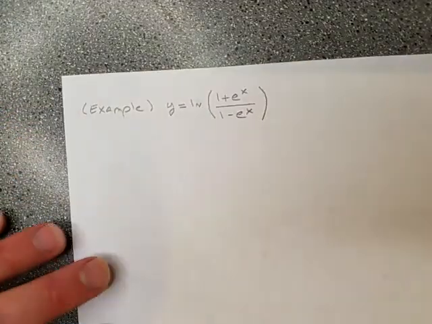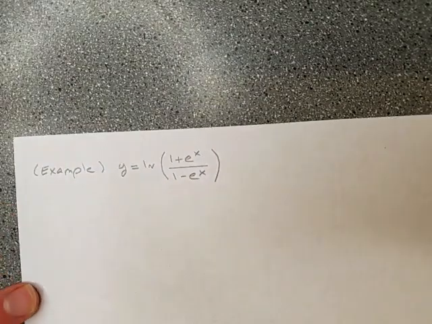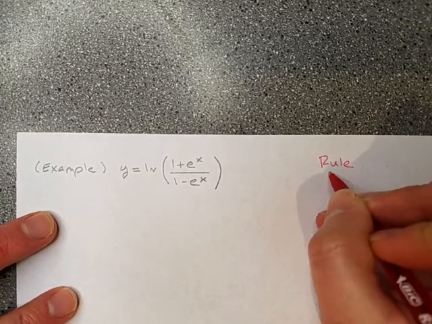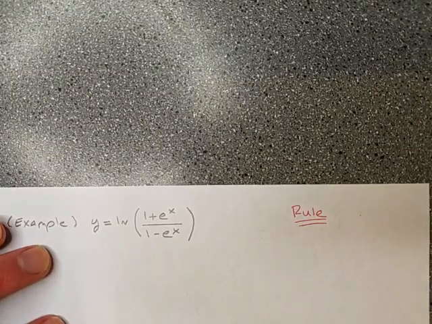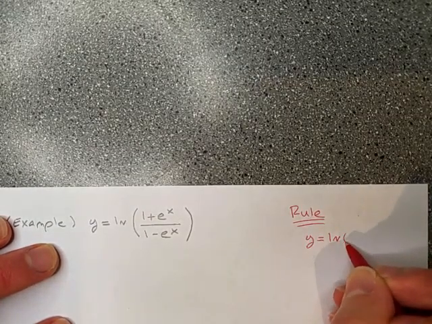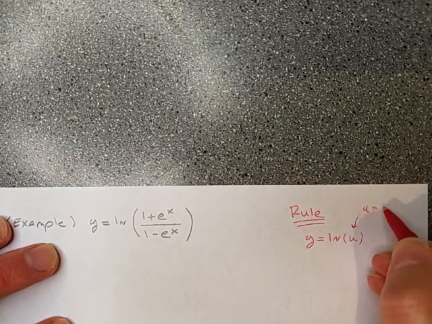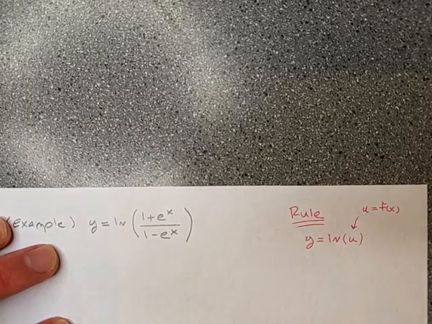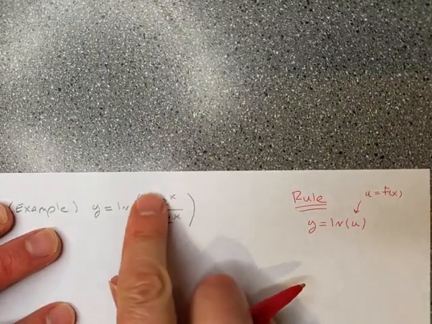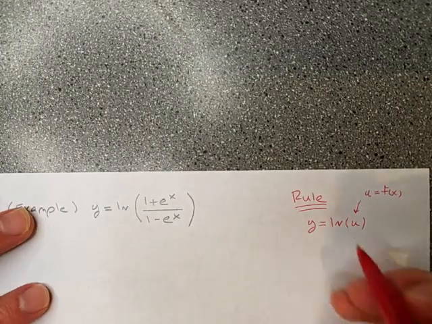Let's see what else. What about a logarithm problem? What's the derivative of natural log of something? Well, as we always do, let's start with a rule. My rule is that if y is natural log of u, every single time that I write down u in the context of my rules, u is some function of x, such as this entire mess right there, a formula that involves x.